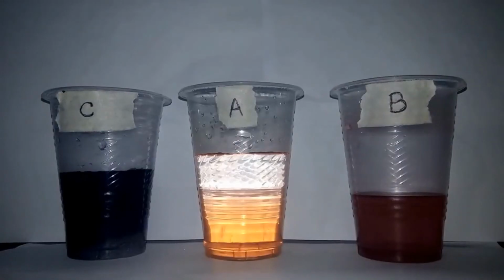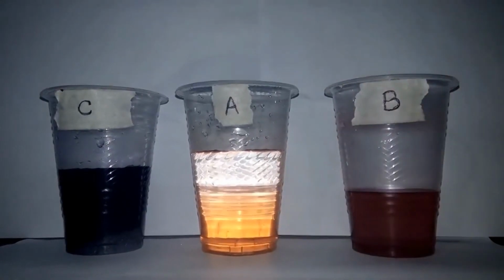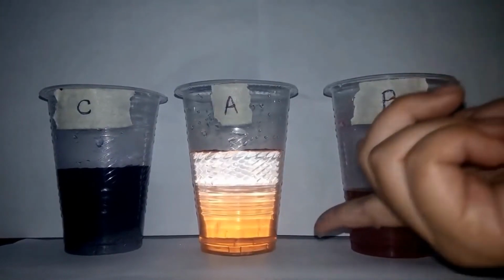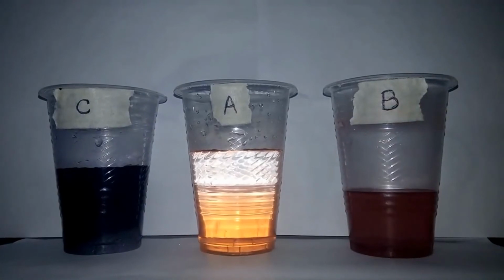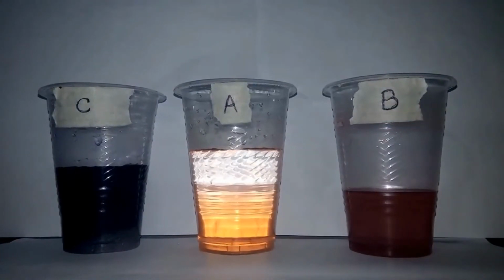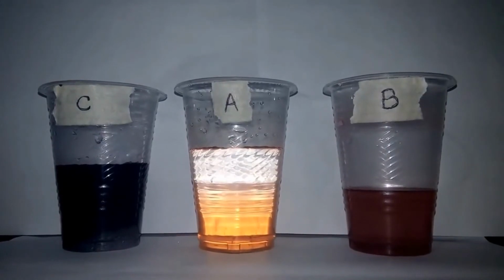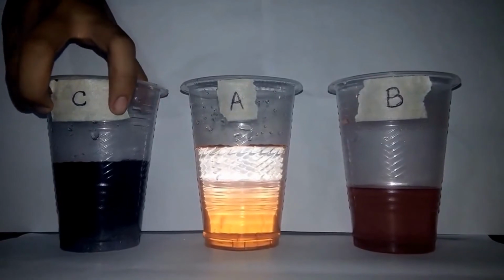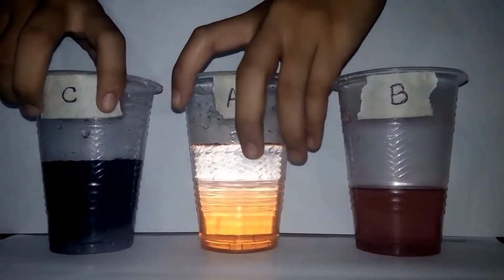As you can see, two layers were formed. The water that contains salt sank to the bottom. So we can say that salt water is heavier than clear tap water. As the experiment goes, let's pour this cup C that contains blue water into cup A and see what will happen.